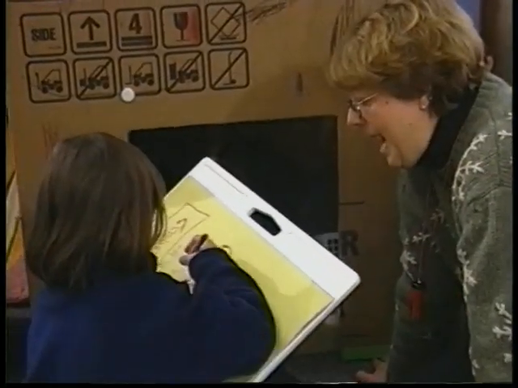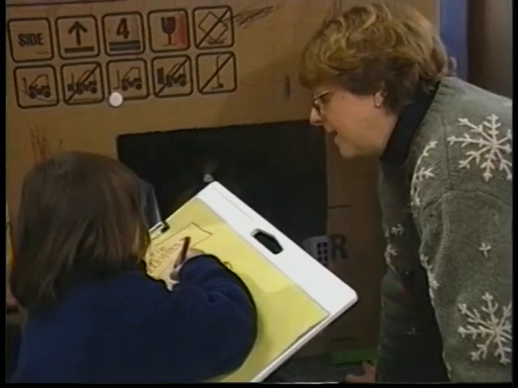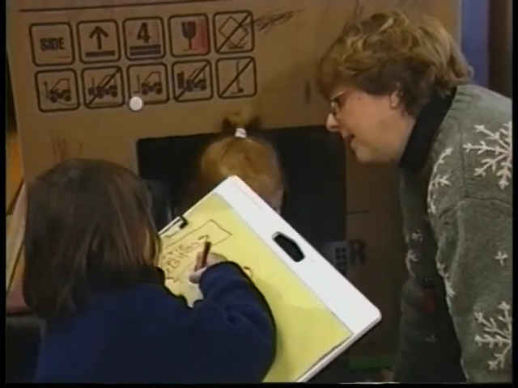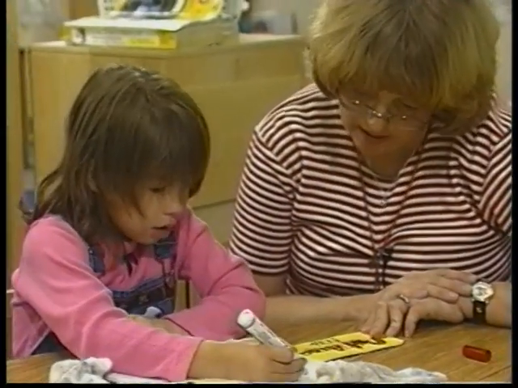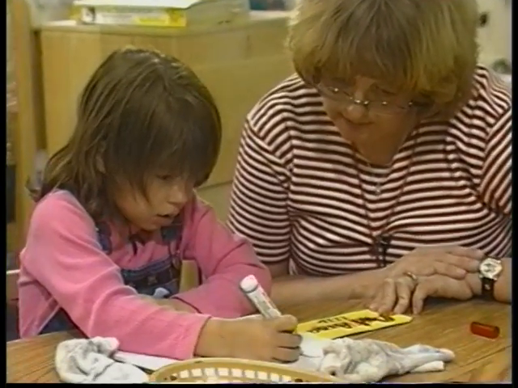Ideas for small group time often begin with teachers' observations of children's play in the classroom, their play themes, the materials they like to use, and how they like to use them.